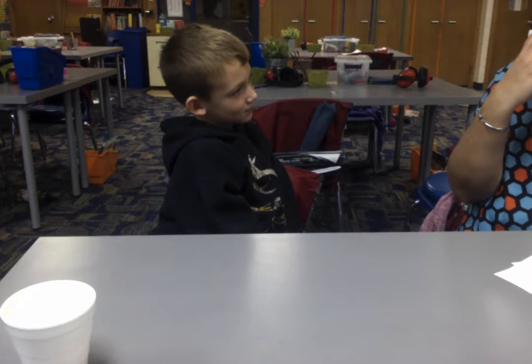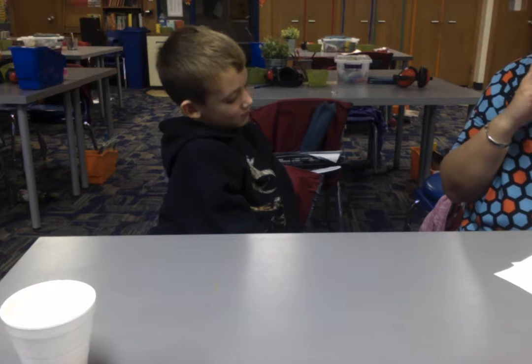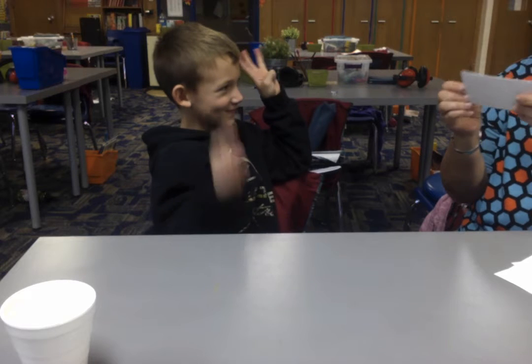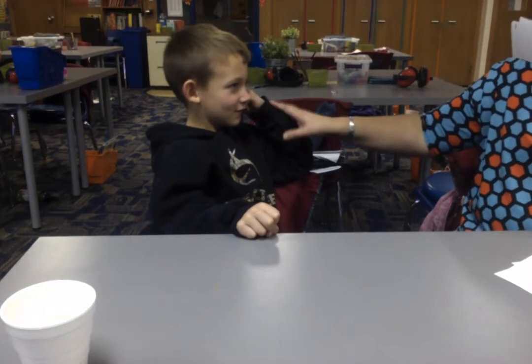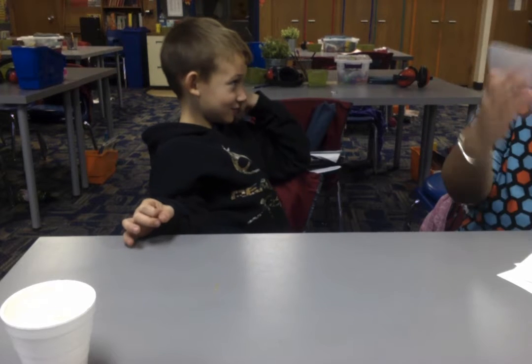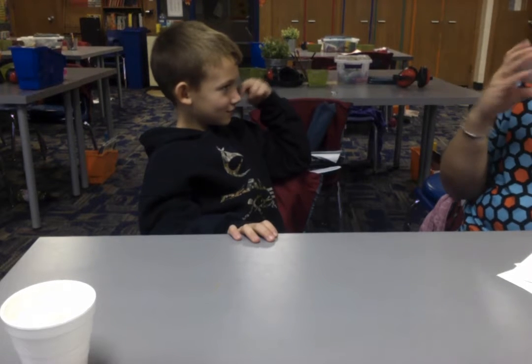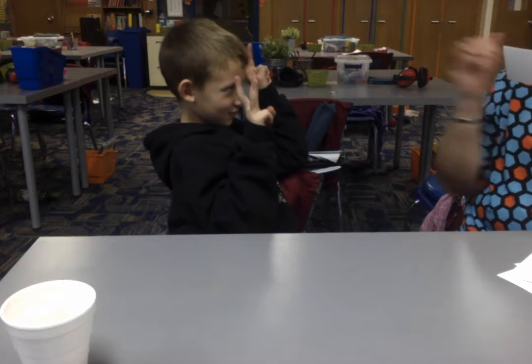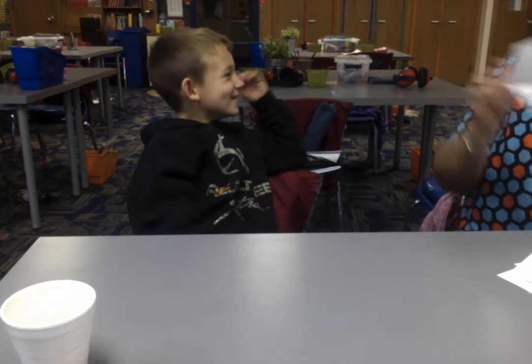Show me how many dots you see. And then how many empty spaces? There you go. And how many altogether then? 3 and 2 is? 5. All right, ready? And then, oh, give me 5. All right, ready?